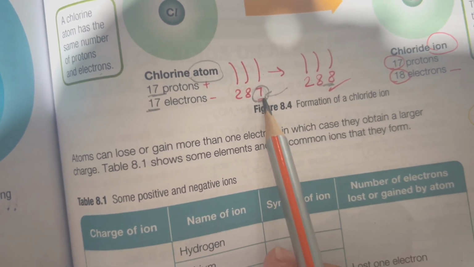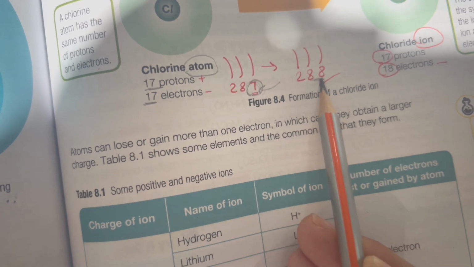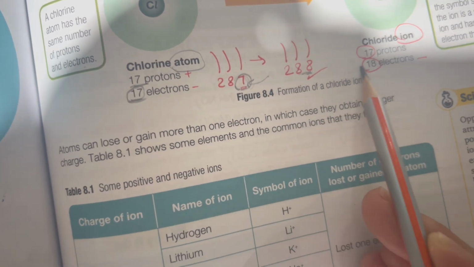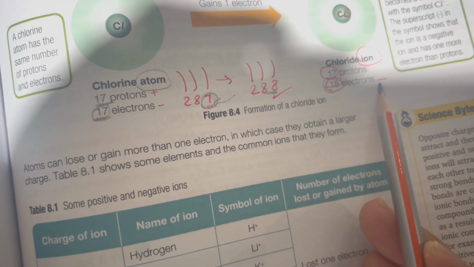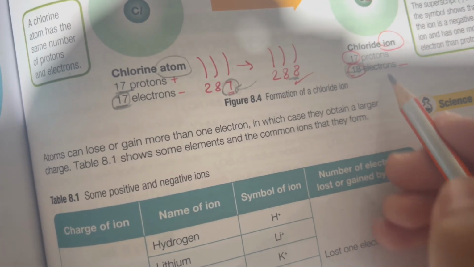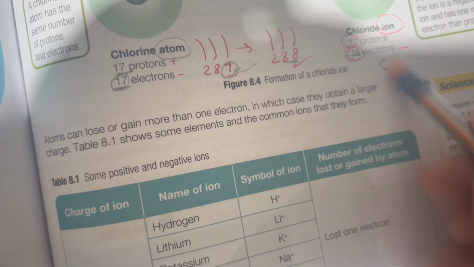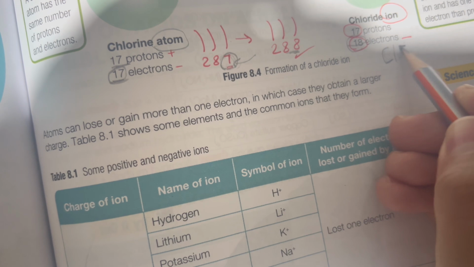So this 7, to become 8, needs 1 electron more. That means the 17 electrons became 18 electrons. That's why it has 1 extra electron. That's why it's a negative. So the chloride ion is Cl. Sorry, C is capital and L is small. C capital, L small, negative.